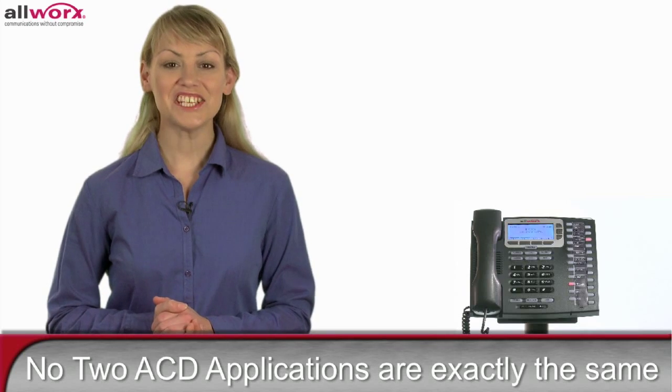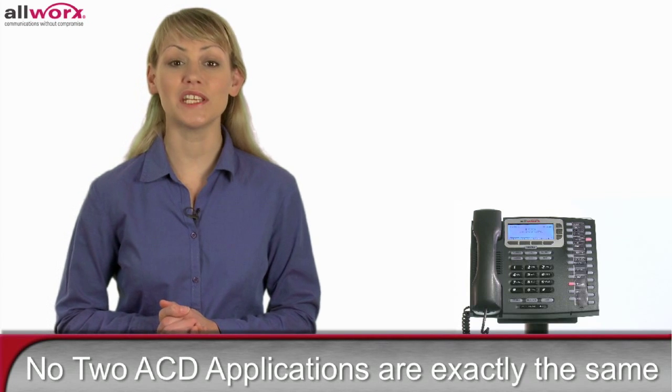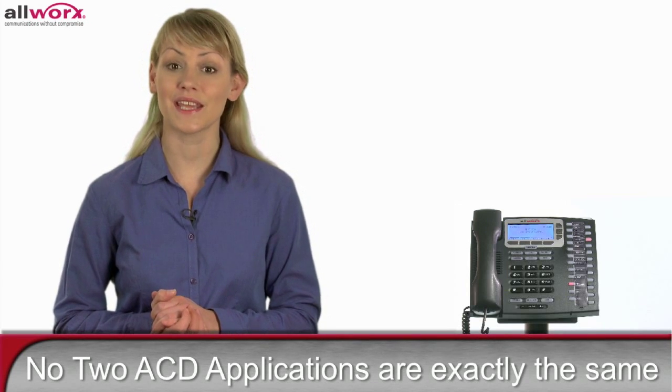If you are in a call center, this section is designed especially for you. The following information is designed to highlight the general functionality of ACD in the Allworx system, but may be different based on your individual setup. Each ACD queue has been specifically designed to meet the requirements for each individual business need, and no two applications are exactly the same. Each queue can be set up to route calls in one of 4 different methods.